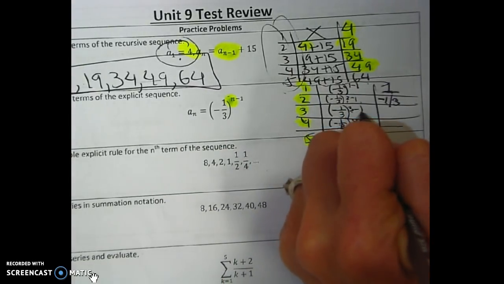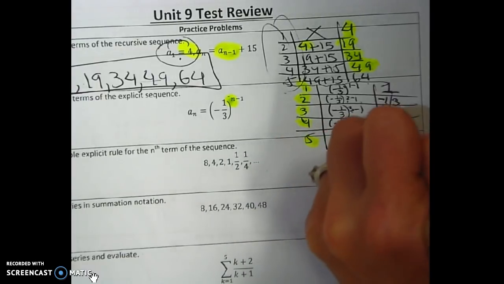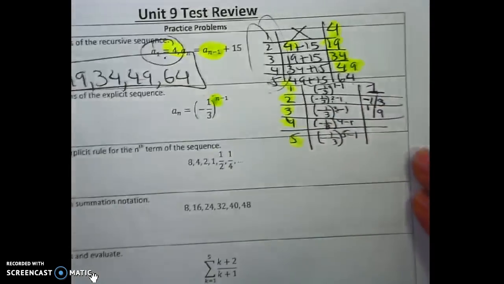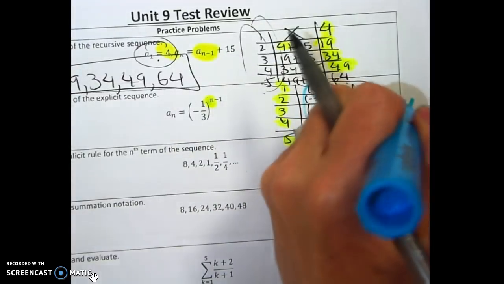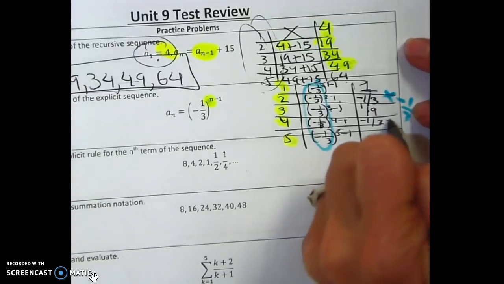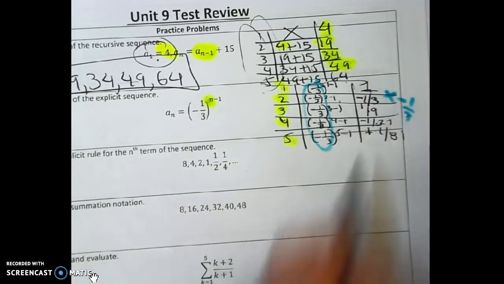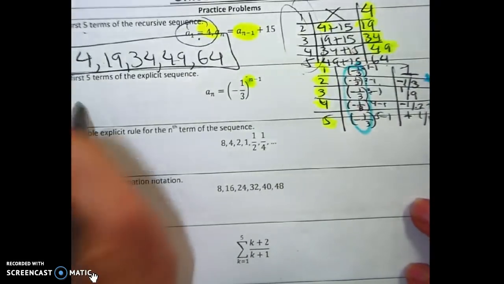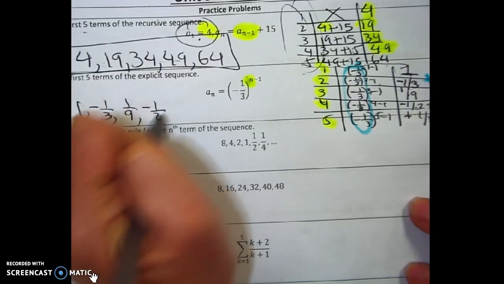3 minus 1 is 2. If I square negative 1/3, it's positive 1/9. I don't know if any of you noticed that the pattern is just the ratio, which is times negative 1/3. So I'm not going to need my calculator. I'll just take this, multiply it by that. Take this, multiply it by that. That's positive. And then I'm going to list the first 5 terms. 1, negative 1/3, 1/9, negative 1/27.